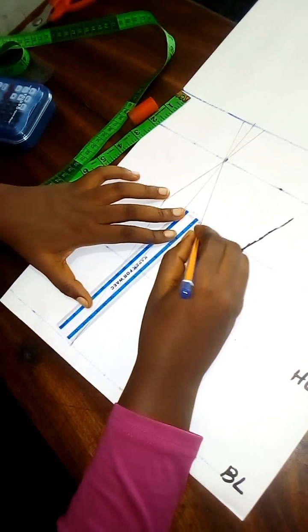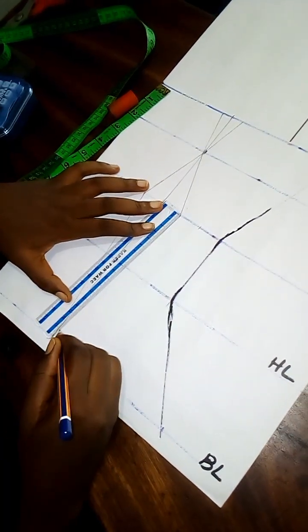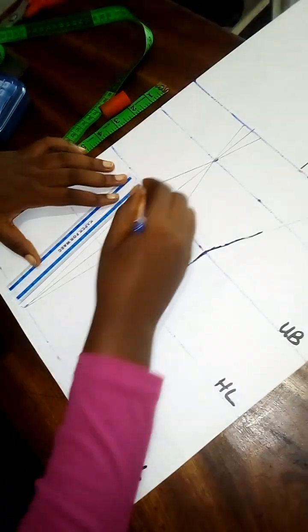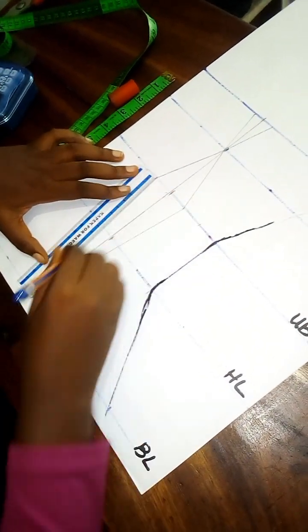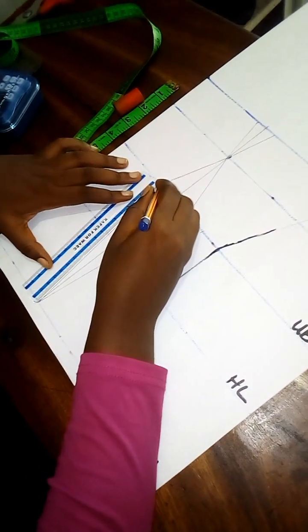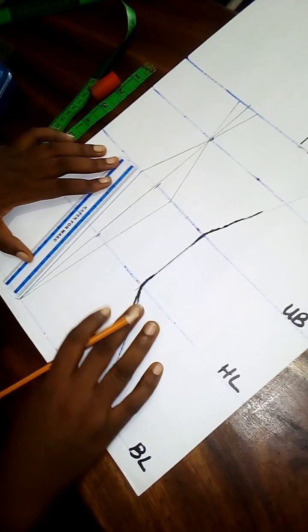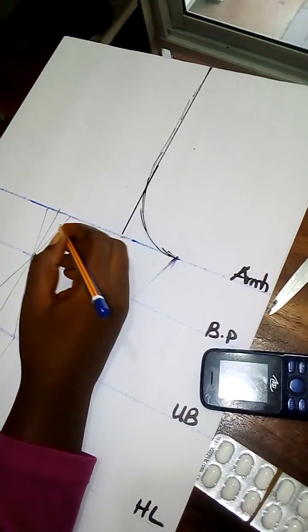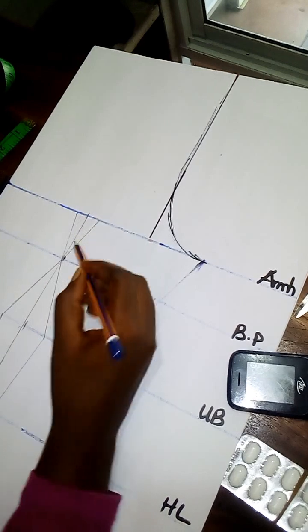And then go back in to my blouse length. Hope you can see what we are doing. Just follow it as you can see. Yeah, the lines are very visible. They are visible enough for you to see.